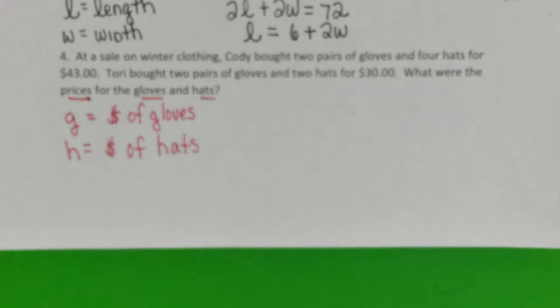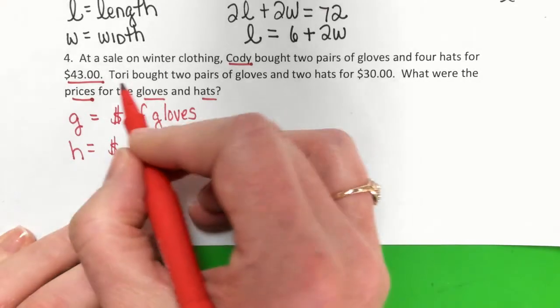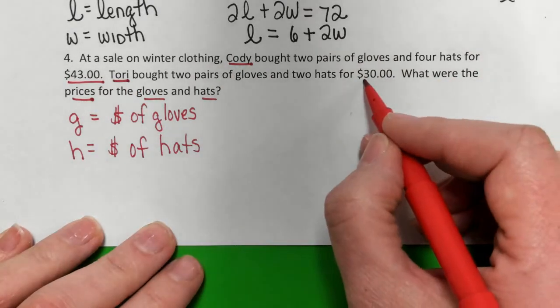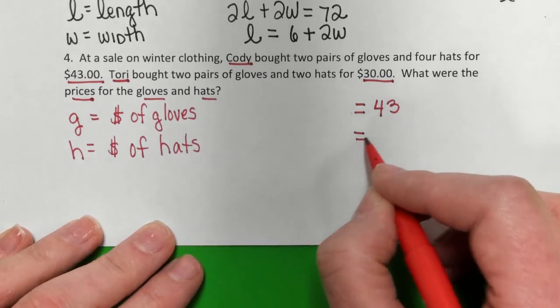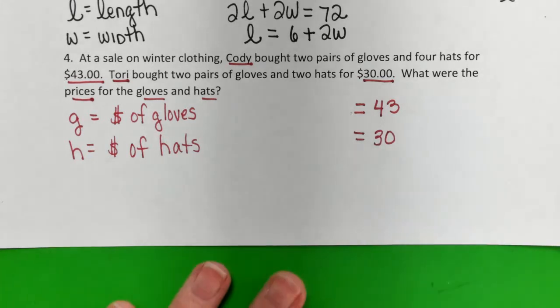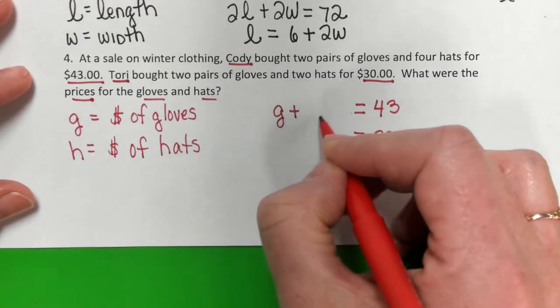Now we have two people here. They each bought a different amount, and if you'll notice, we know for Cody what the total amount was that he spent. I keep moving and it keeps changing the blurriness. I apologize. And then Tori spent $30. So we have two totals. We have the total for Cody and the total for Tori. Okay? Now, what numbers are we going to multiply? We know we've got gloves plus our hats.